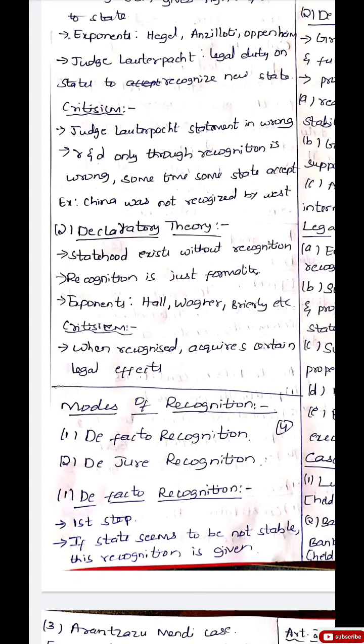China was before not recognized in the West, but later on it was recognized by a few states, and it was a well functioning state at that time. Now it is recognized by all of the states.